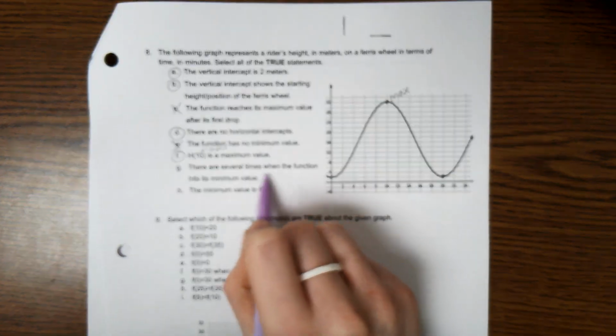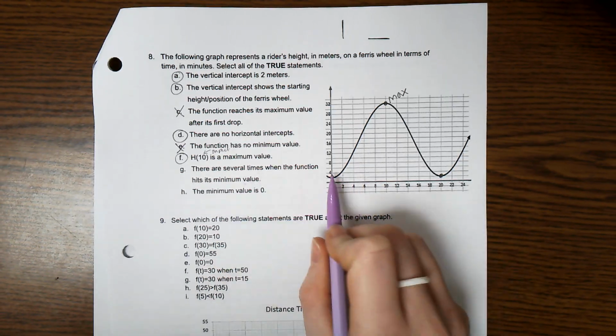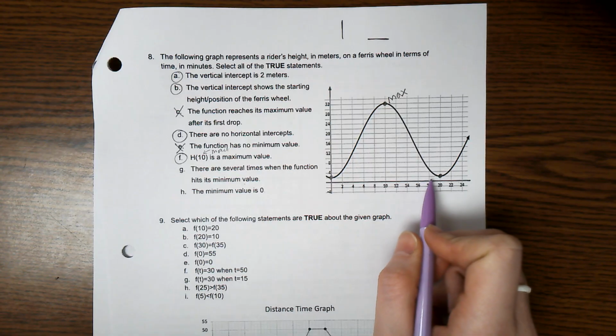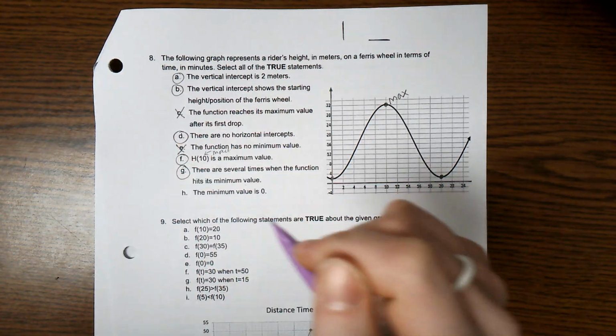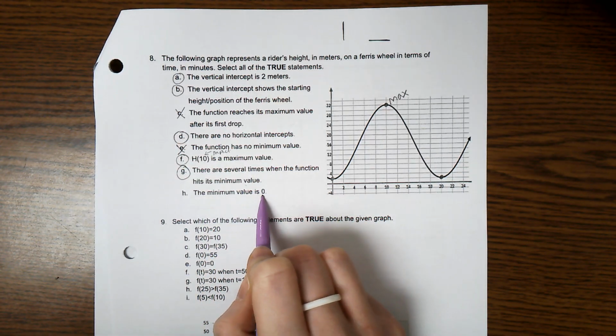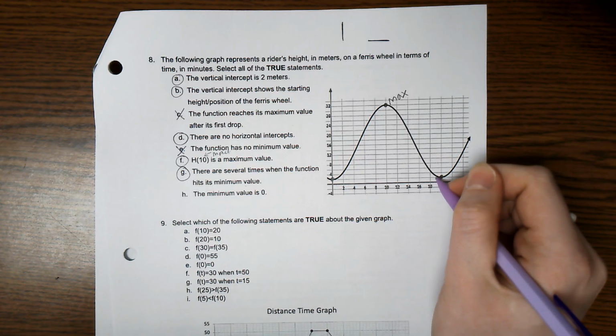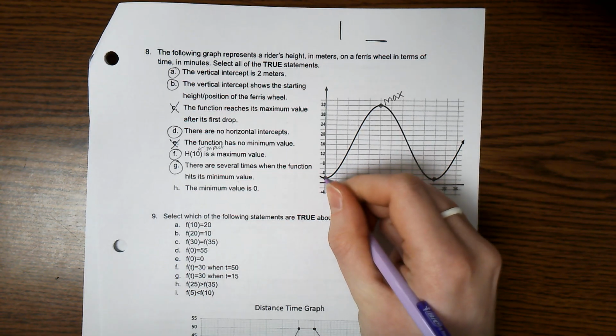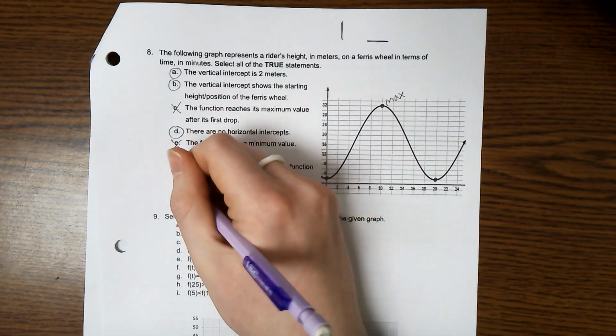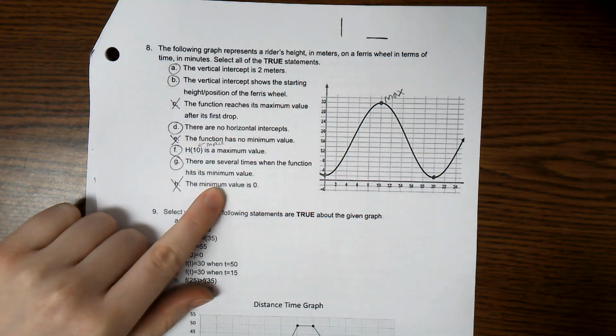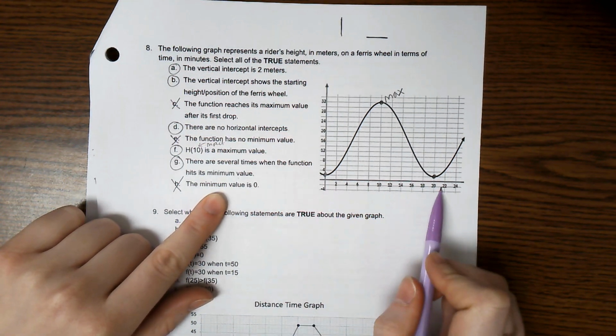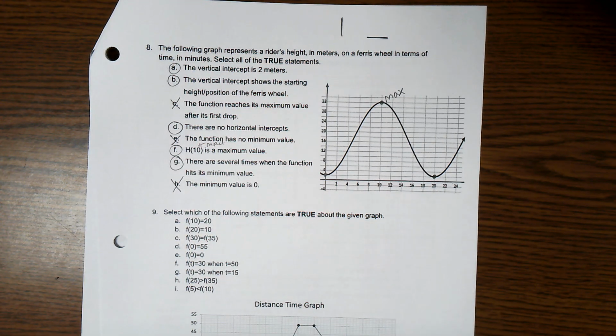Here, there are several times when the function hits a minimum value. Well, we already pointed out that there were 2 that have the same minimum, so that is true. And then it says the minimum value is 0. Well, you guys, if I follow this y over, the minimum value is actually 2, so that cannot be true. Right? And that's because we don't want the roller coaster hitting the ground. That would be no bueno.